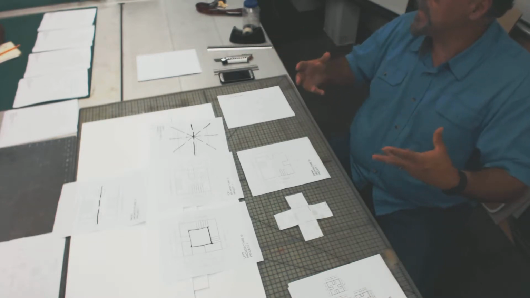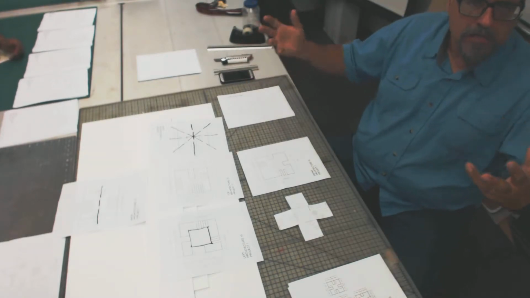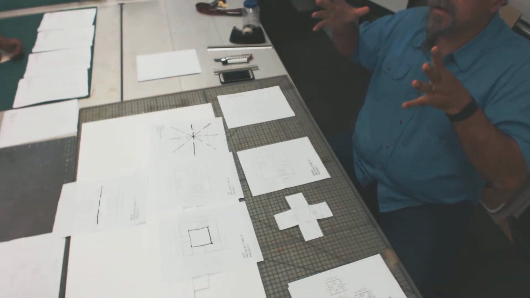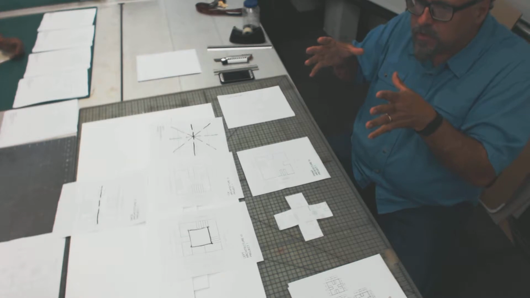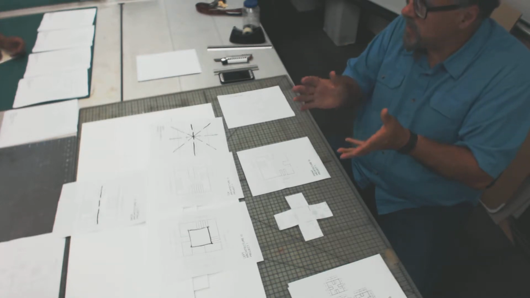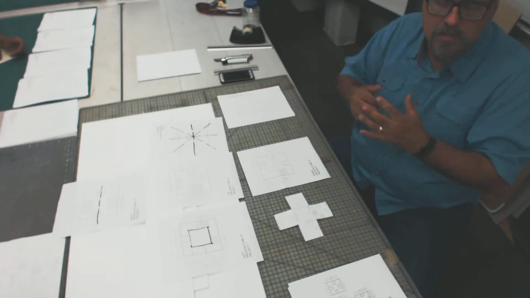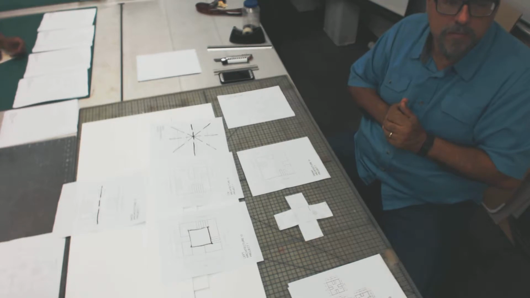One of the things you can ask yourself, if you're trying to figure out what kind of subtraction it is, is: does it substantially reduce the volume of the box? If it does, it's spatial subtraction. If it doesn't, if it's just on the surface, it's purely surface subtraction.